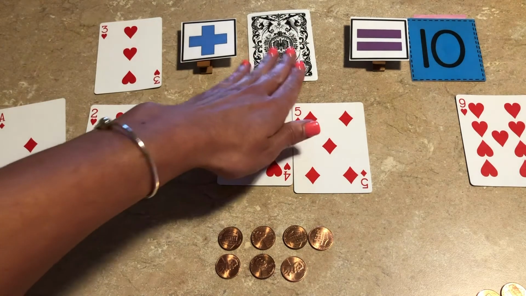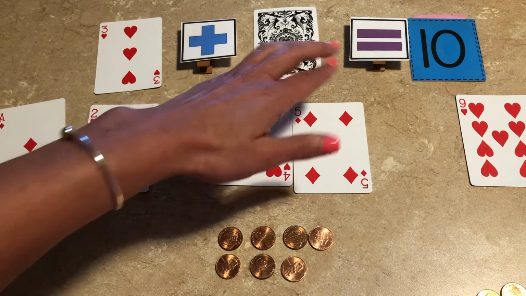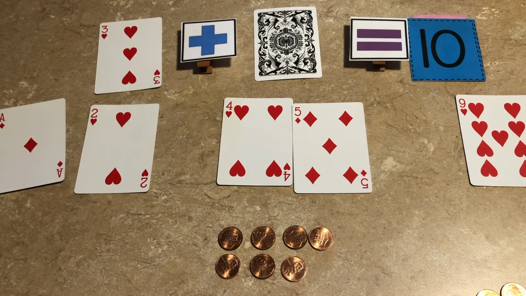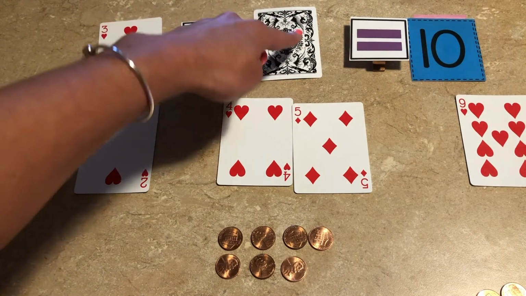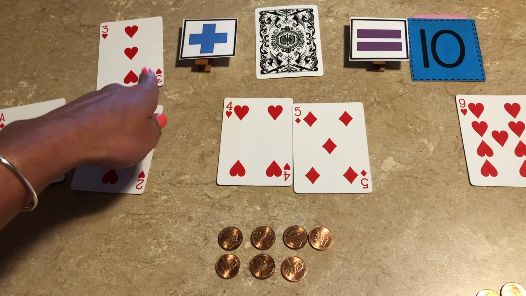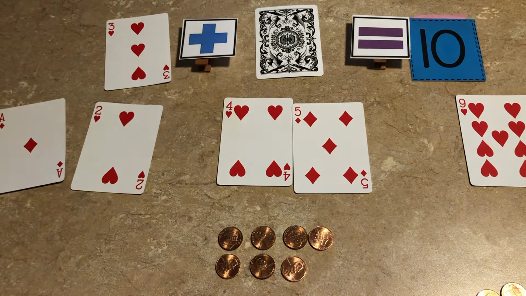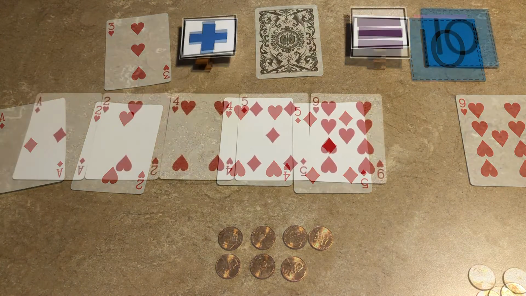When we don't know what that part is or we don't know what that value is, we can use the strategy subtraction to help us find what number, what value we need to add together to this number to equal or be the same as 10.